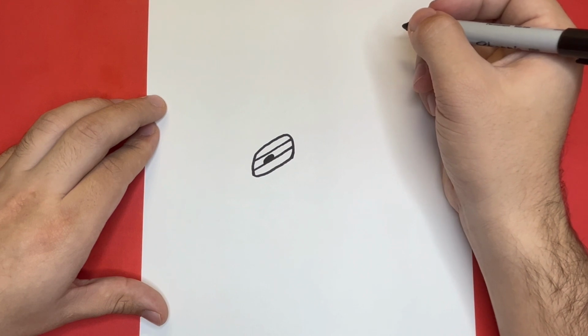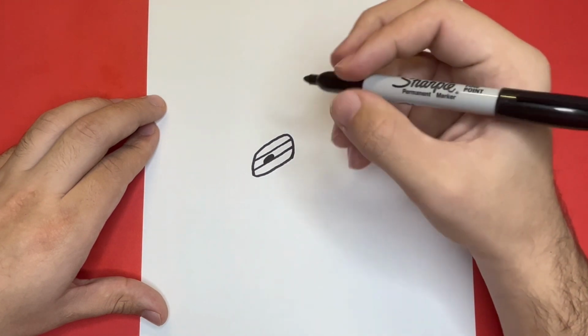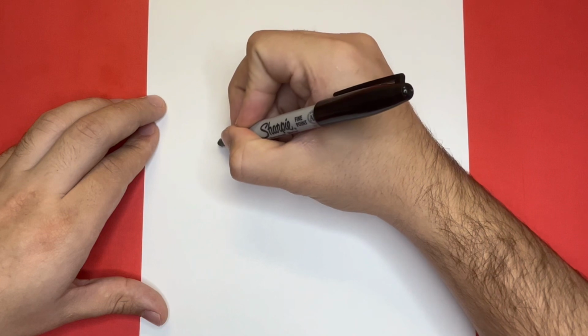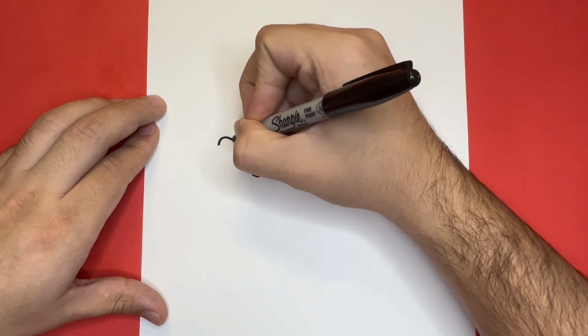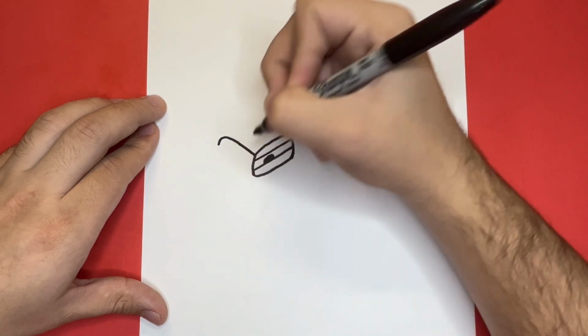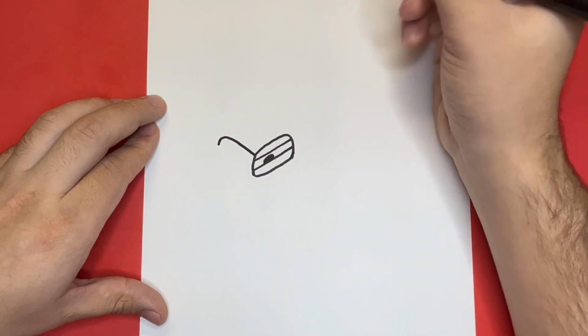Now let's go ahead and draw the second eye, which will be connected to the one that we just made together. This eye will be the exact same as the one that we just drew. And don't forget that if I ever go too fast, then feel free to pause the video or rewind as you need to.